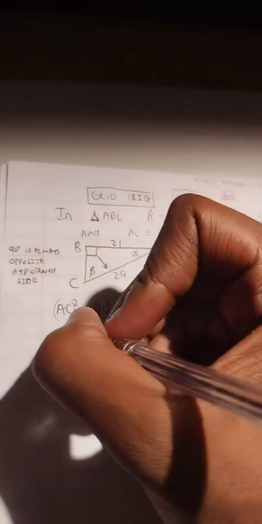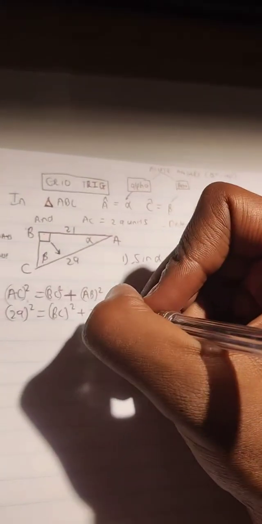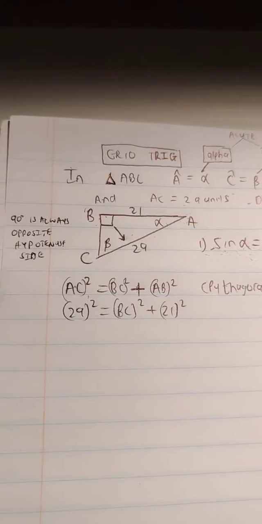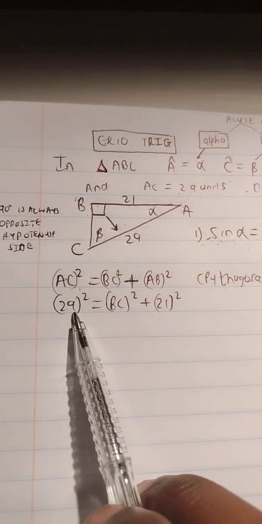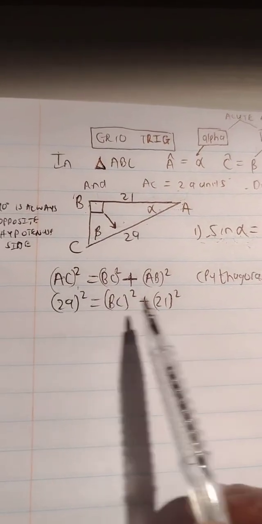Then all I do is I substitute what is given. So AC squared, that's my 29 squared. BC squared is what I am looking for. AB squared, that's my 21 squared. Now I need all my geniuses and all my calculator people to help me out. What is 29 squared and what is 21 squared?